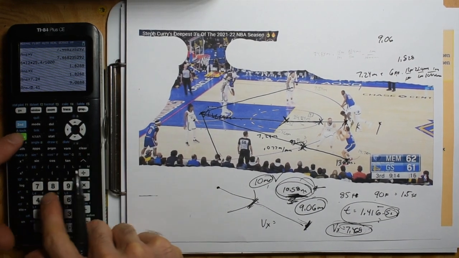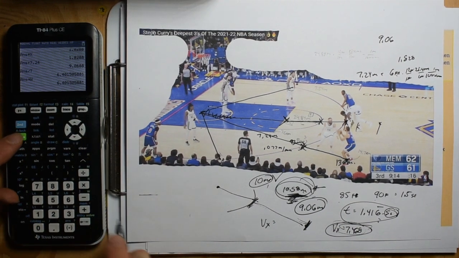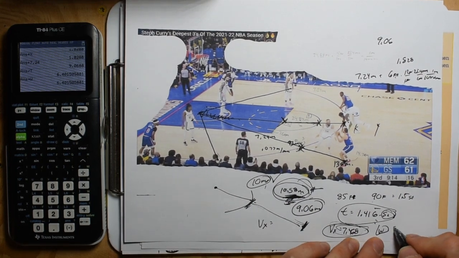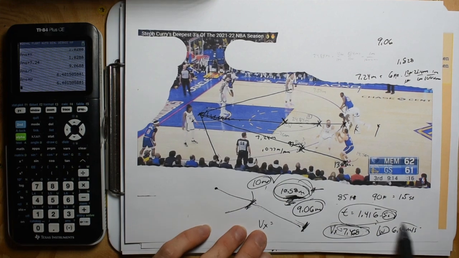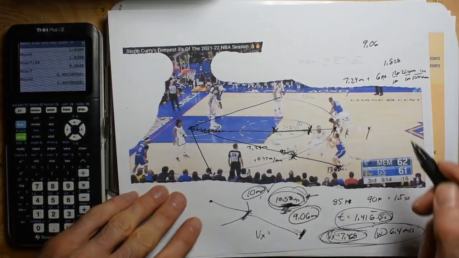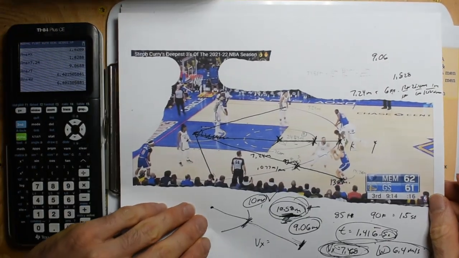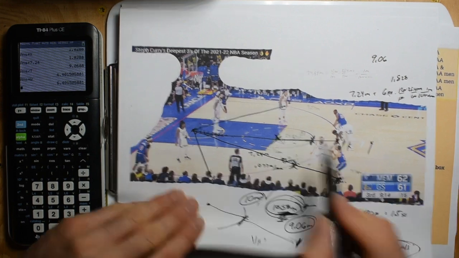1.4 divided by alpha t, and I'm going to store that as alpha w. So we're going to be in between 7.48 and 6.4 meters per second. Somewhere in between there is the actual velocity. I think this was an undershot, and this distance, yeah, it looks like this distance is definitely farther than that distance.